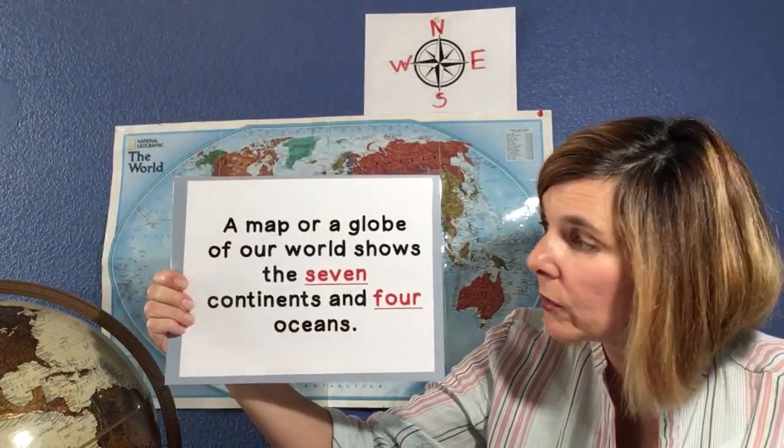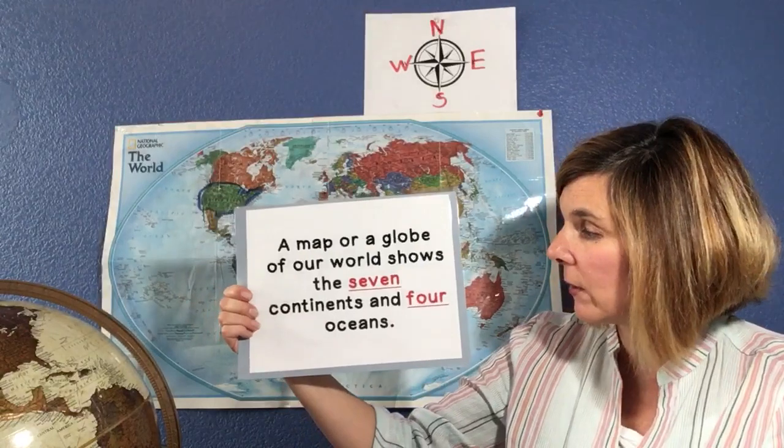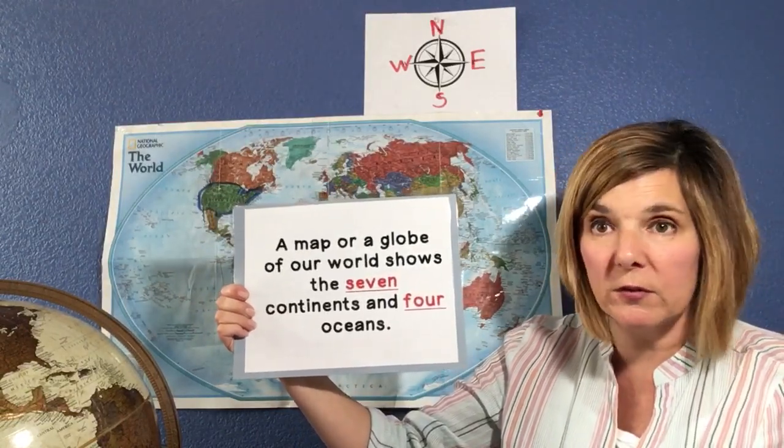Now, that's an important goal. I want you to remember that there's 7 continents on the earth and there's 4 oceans. And we'll talk about the oceans in a minute. But let's look at our continents first. As you study a map, you'll get familiar with the shapes. And then, without a map label, you'll be able to find the continents by recognizing their shapes.